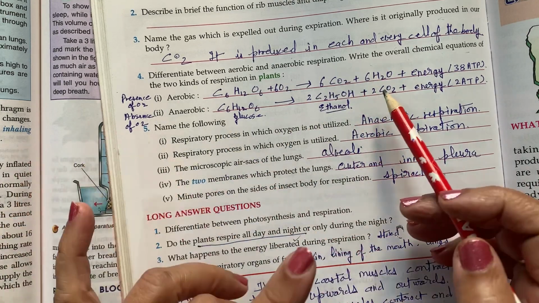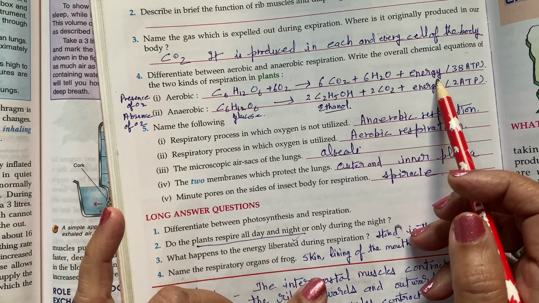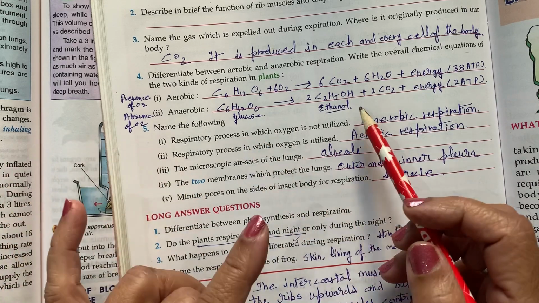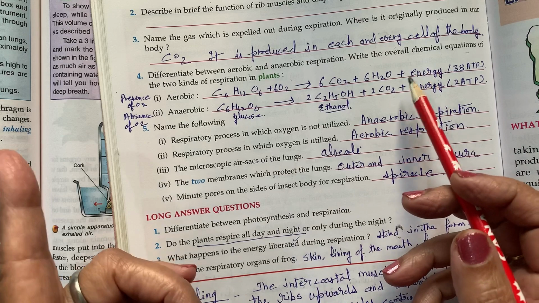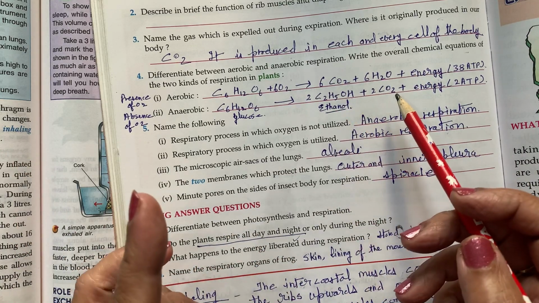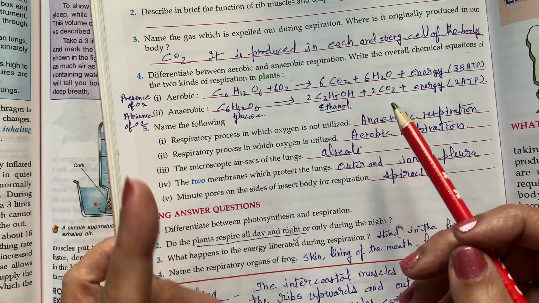In aerobic respiration, the end products are carbon dioxide, water, and energy. And in anaerobic respiration, the end products are ethyl alcohol, carbon dioxide, and energy. In case of animals, in place of ethyl alcohol, lactic acid is formed. In lower animals, carbon dioxide.